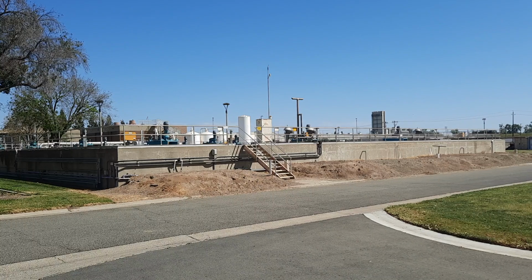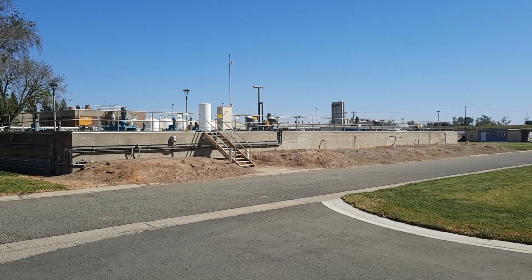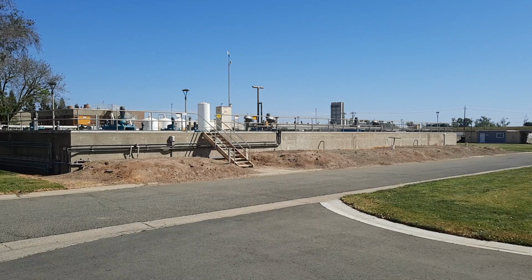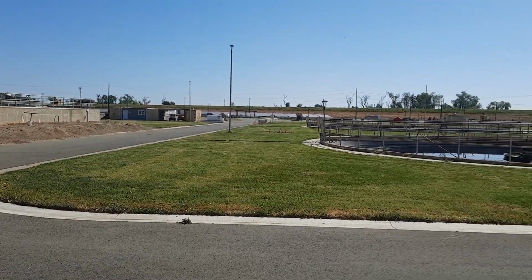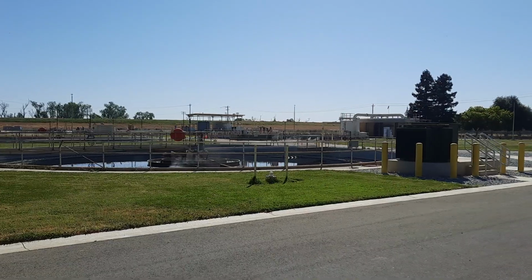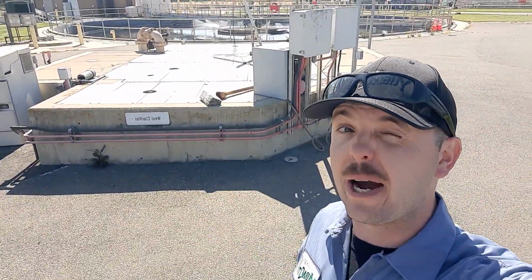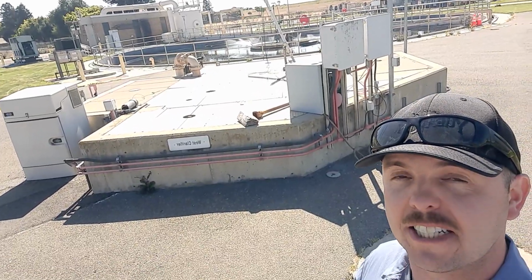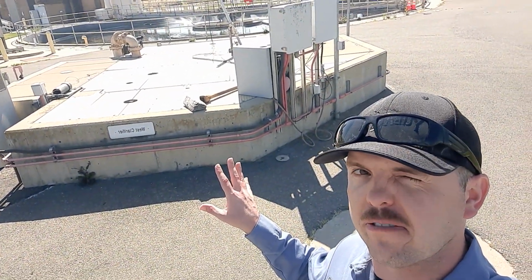You can see this is the end of the cells right there. So what we call secondary effluent flows through the 3 cells into one common pipe, where it comes out over here at the splitter box. So this splitter box allows us to sample what's coming off our biological process. It also allows us to isolate the flow to one of 3 different secondary clarifiers.